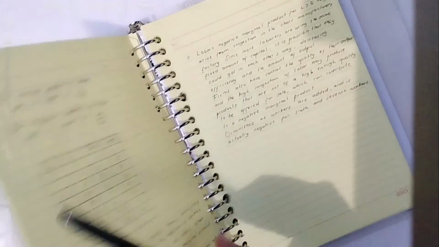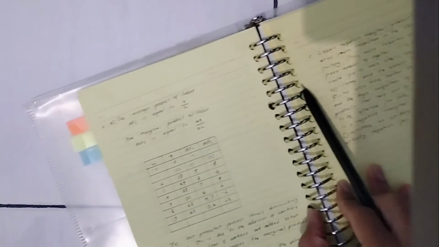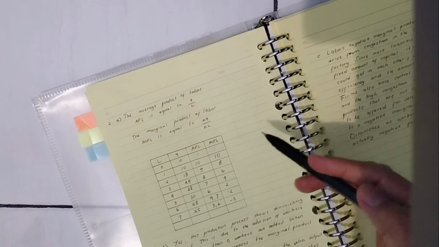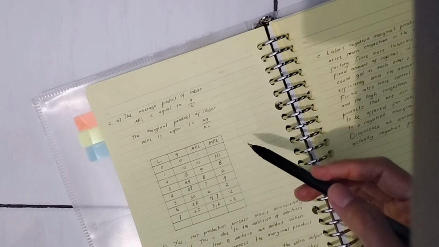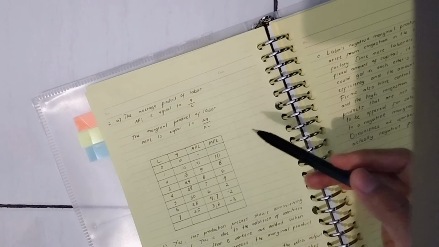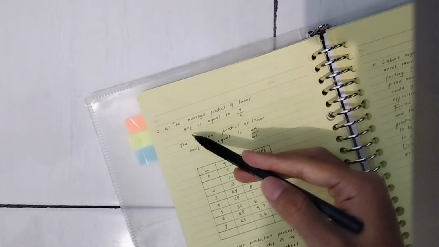Okay, the next question is number 2.A. I must calculate the marginal and average product of labor for this production function, and my answer is as follows.